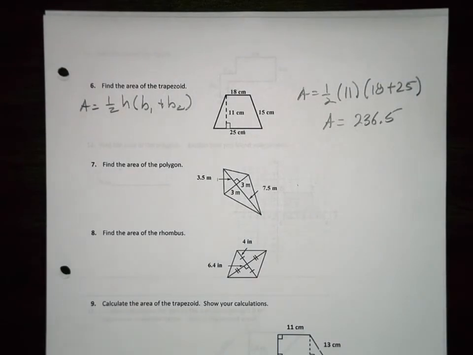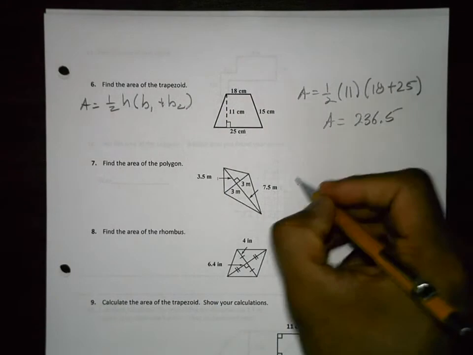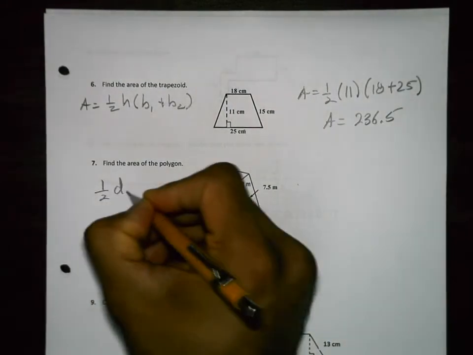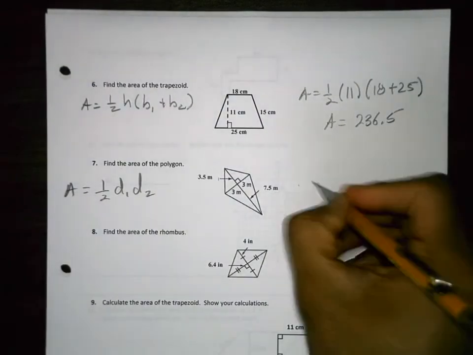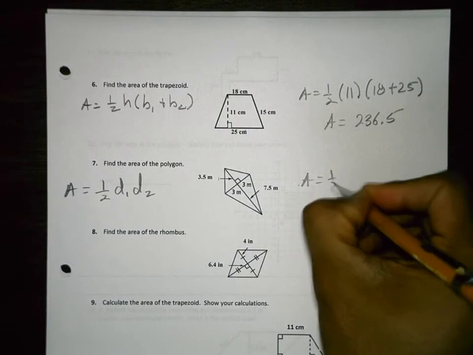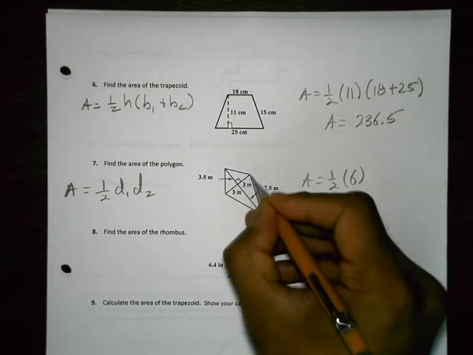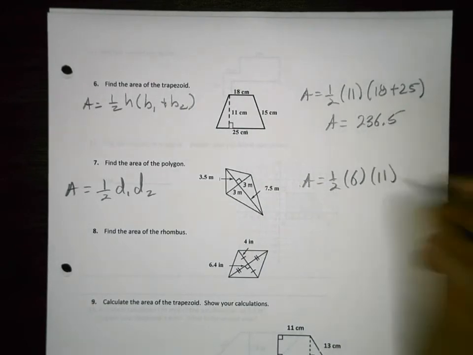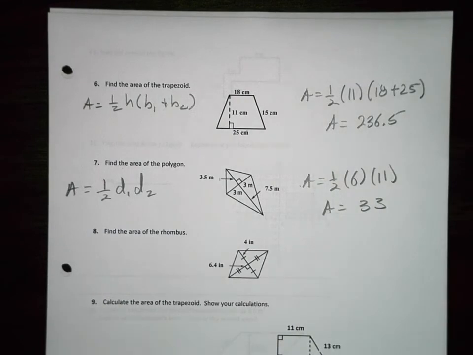Find the area of the polygon. So this thing is a kite. I got a perpendicular intersection here, so that's 1/2 the diagonal 1 times diagonal 2. Okay, so just be careful that this diagonal is 6. It's the whole thing. This piece is 3, so this one here is 10, 11. Okay. So the area should equal 33.